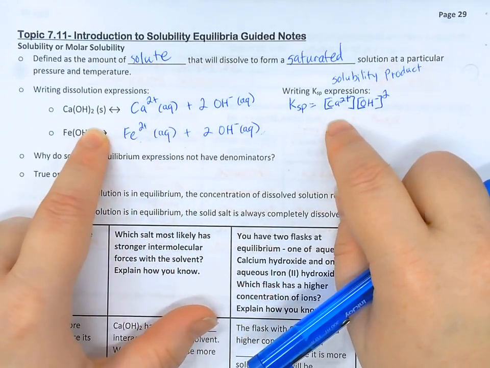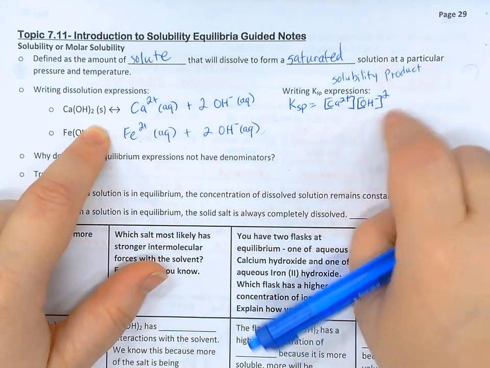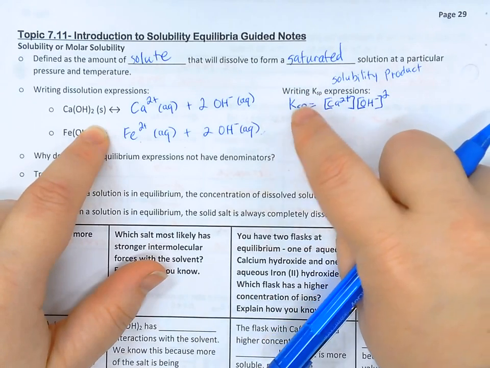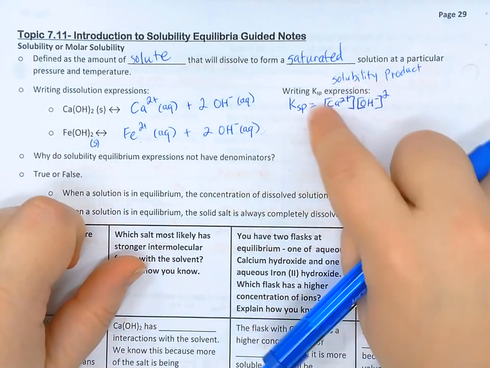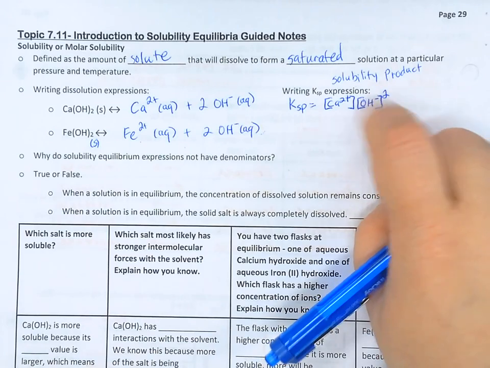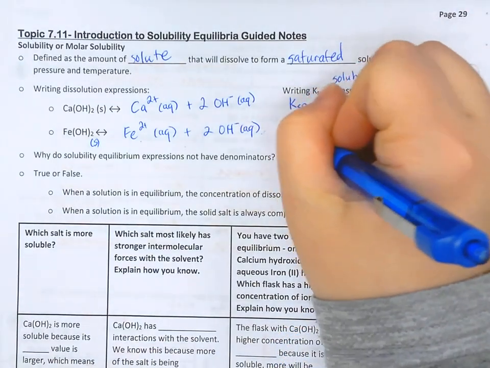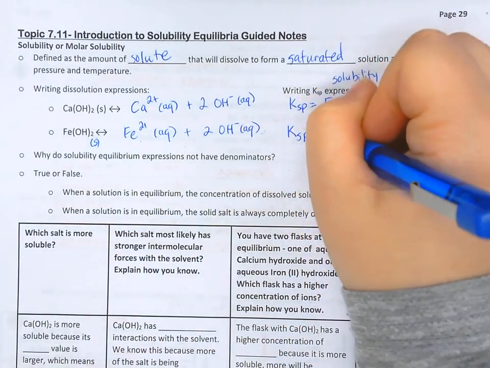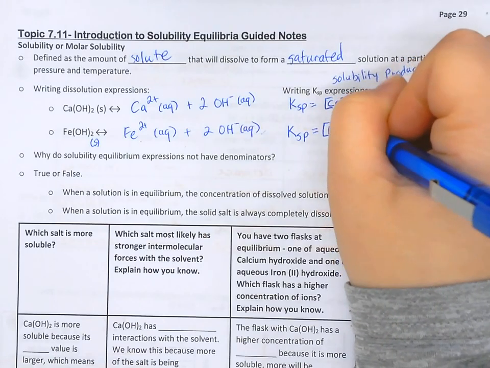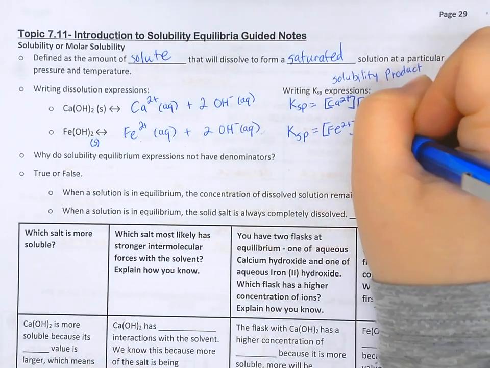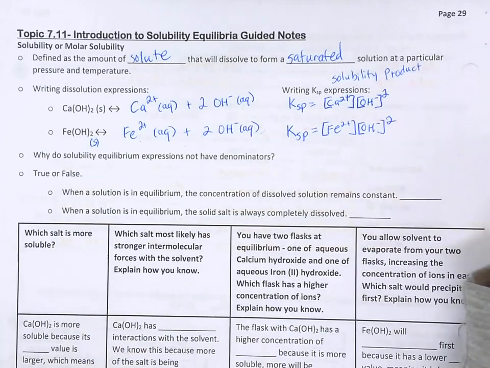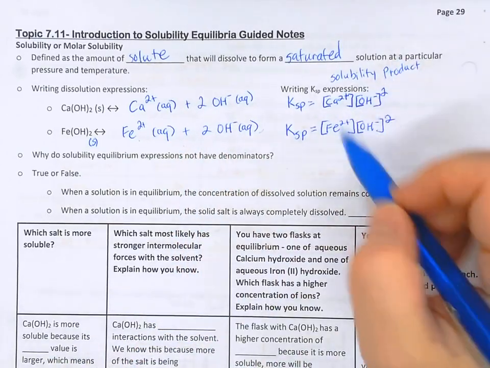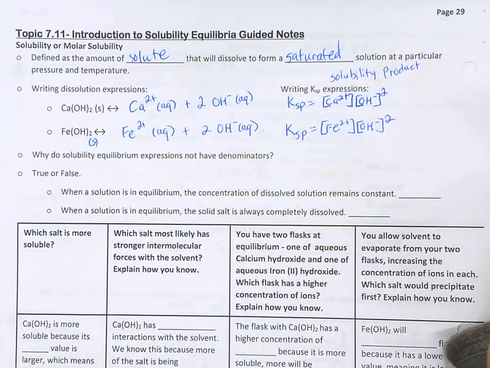Now, the reactant is a solid. We do not include solids in our expression. So that's why it's called solubility product, because it's only the products of that reaction or that equation that are included. So our KSP expression for the other one would be iron 2+, and again, hydroxide squared because of the coefficient. So those are expressions. We're not going to have denominators on these ones.